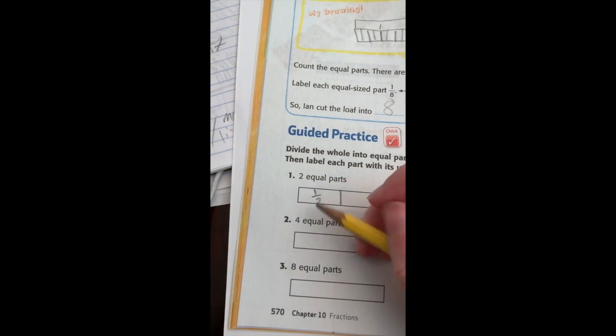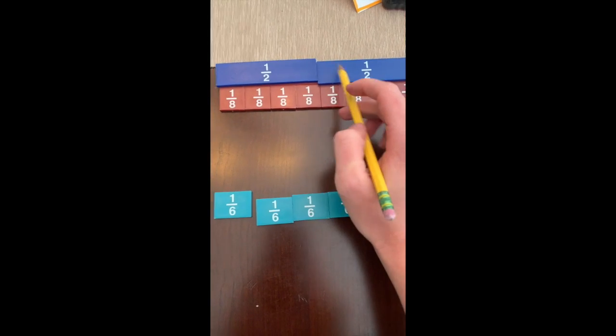And now we need to label. This is 1 out of how many equal parts? 2. It's okay if your number goes outside the box. It's a small space. Here, how many is this? It's 1 out of a total of 2 equal parts. Good. And if you wanted to, could you build that? Sure. 2 equal parts gives me 1 whole.